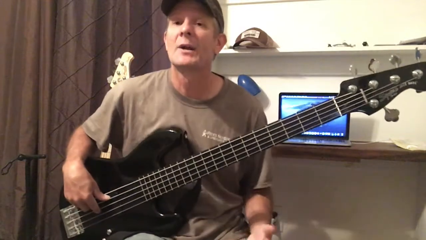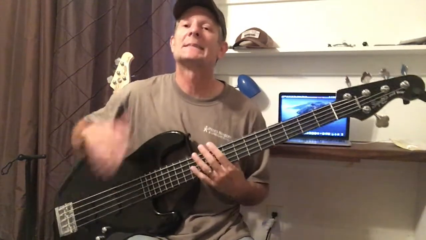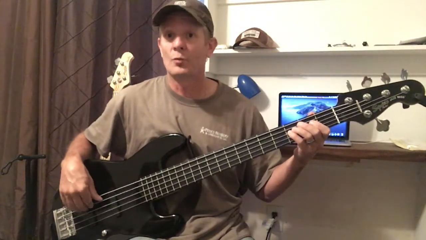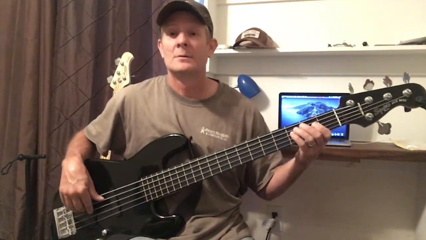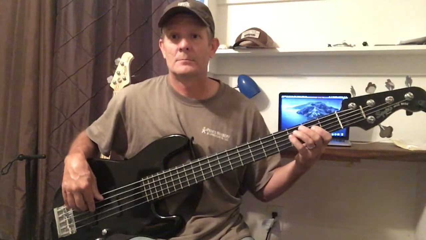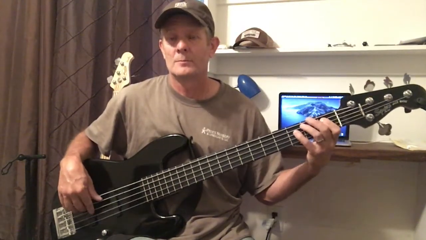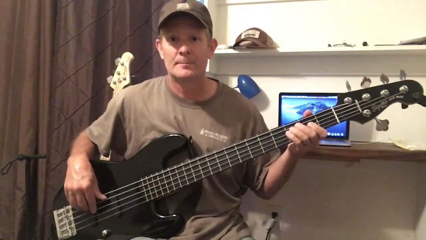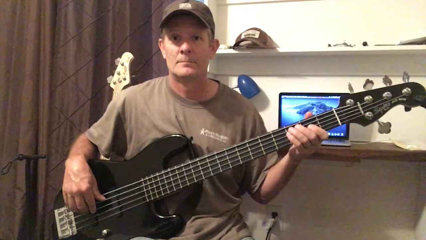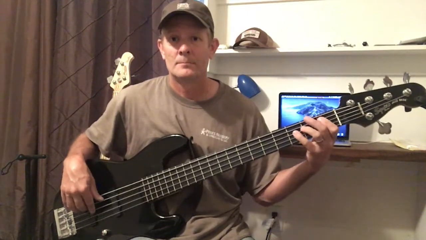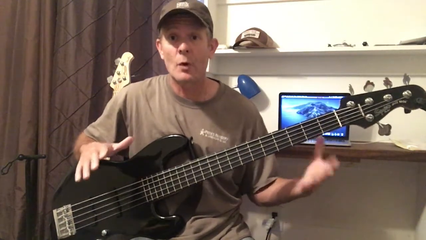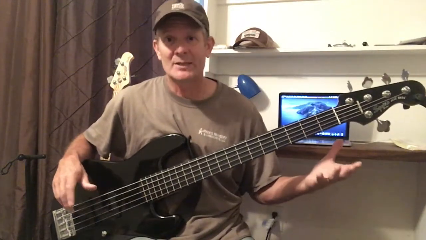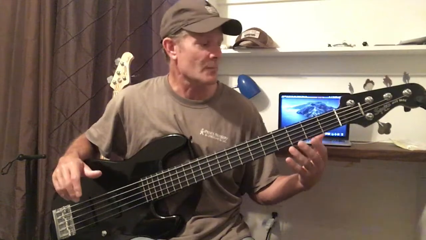Okay, so that's legato. The next style is staccato. Now that's the opposite of legato. Legato's letting the notes ring out. Staccato's cutting the note off. Just staccato. That's a staccato. And that's going to be a totally different feel, going staccato and legato. So, you know, that's what they're doing. That might throw you off a little bit too.